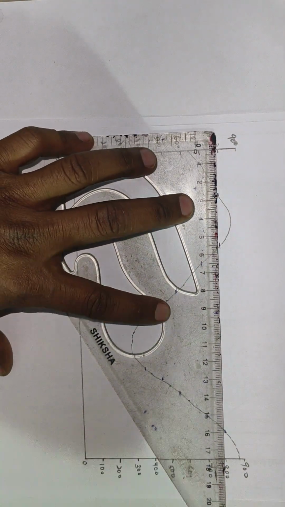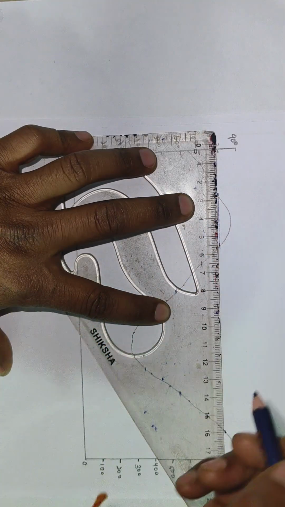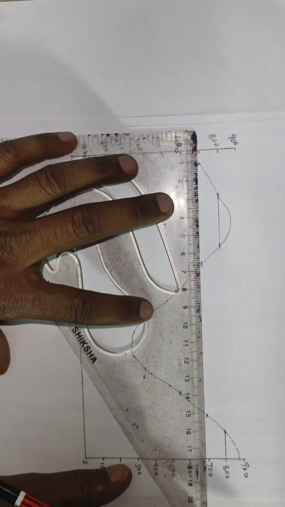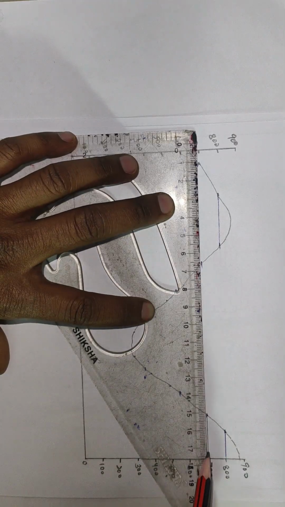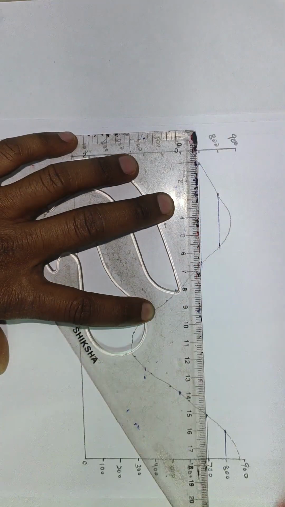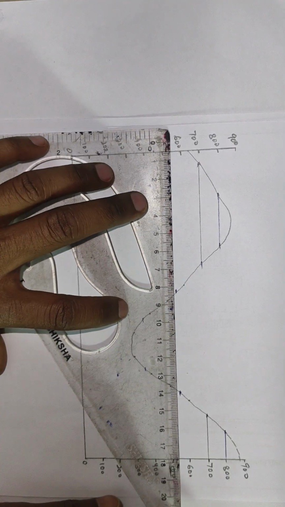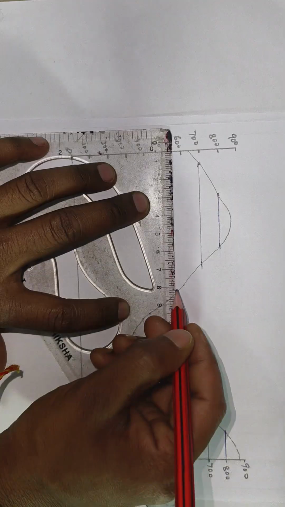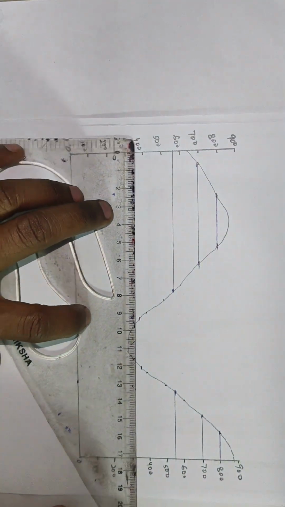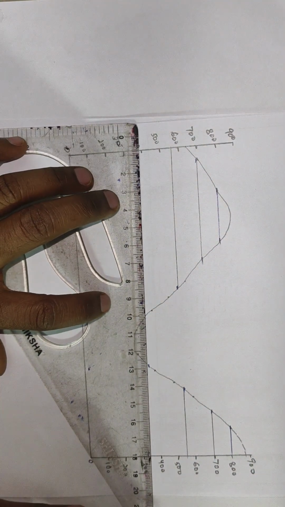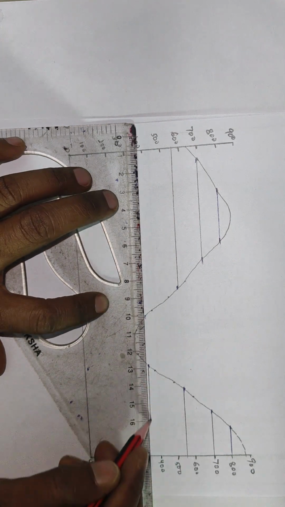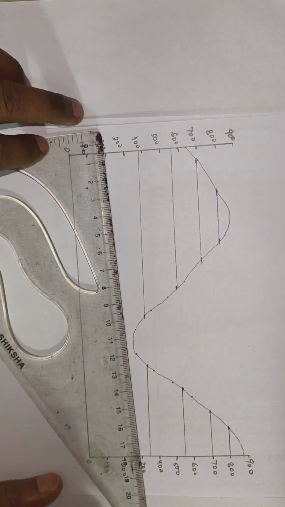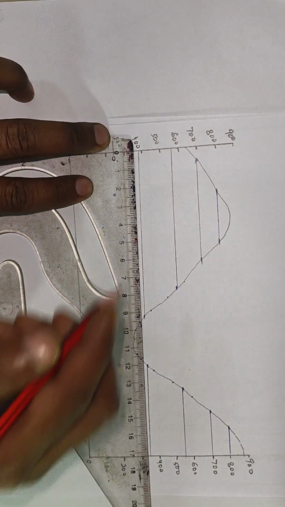Like this is our first, second, it will be slightly lower.